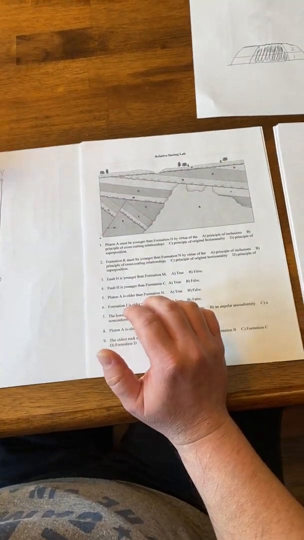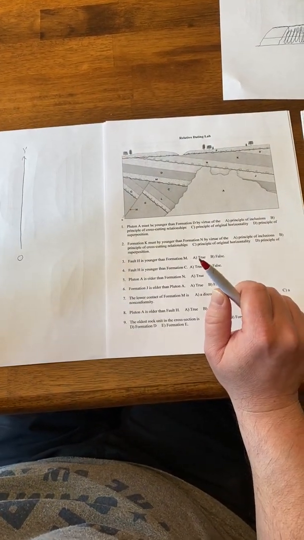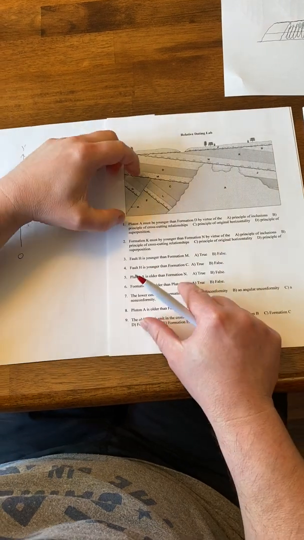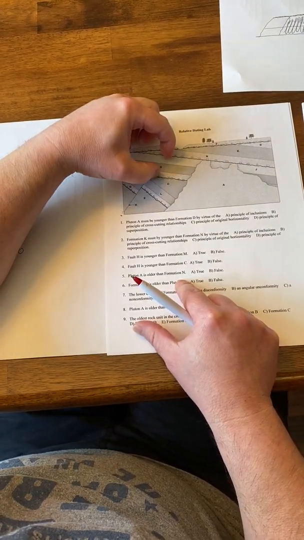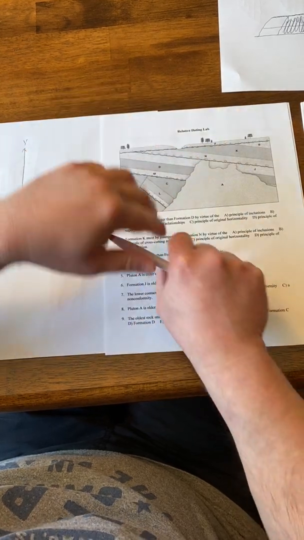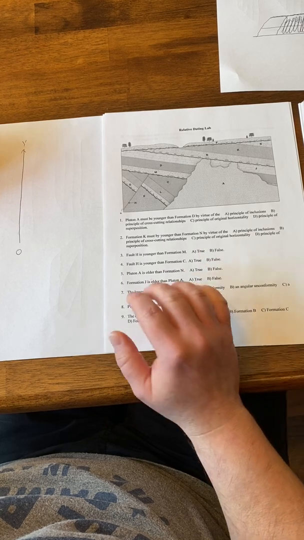One of the things that I do want to mention, when you see an unconformity, that kind of gives you a package to look at when you're relatively dating diagrams. So here's an unconformity here. So this is a package you could relatively date. This is a package you could relatively date together. This is a package, and then finally you have that top rock layer, which is the youngest in the sequence.